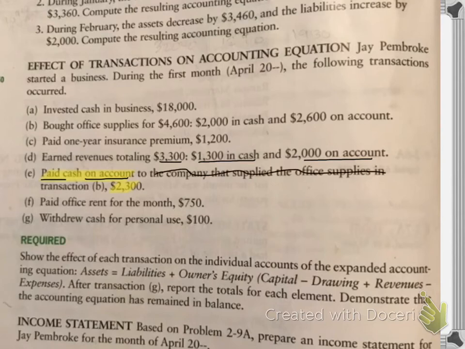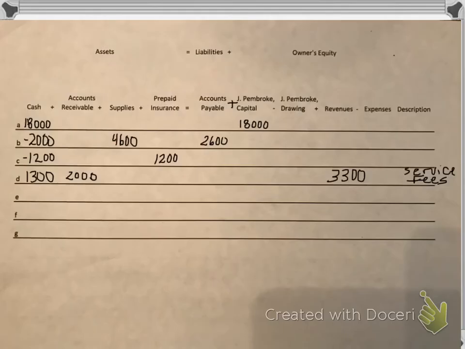You do not need any of that. If you see paid on account, you know that the accounts that are affected are cash and accounts payable. Because what does paid on account mean? It means you're paying someone what you owe them. So we paid $2,300 on account.